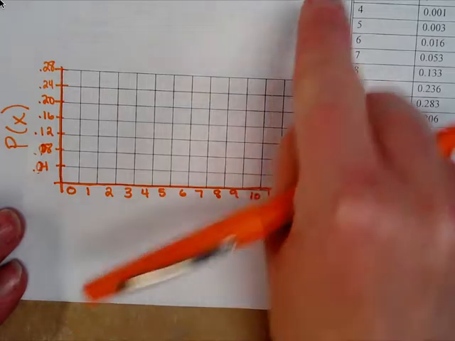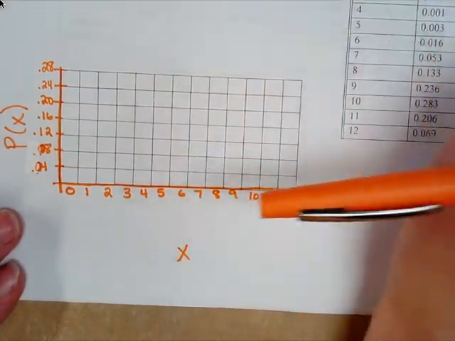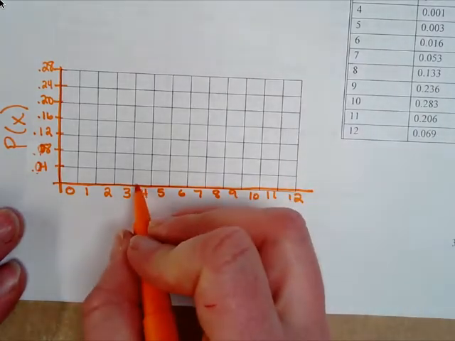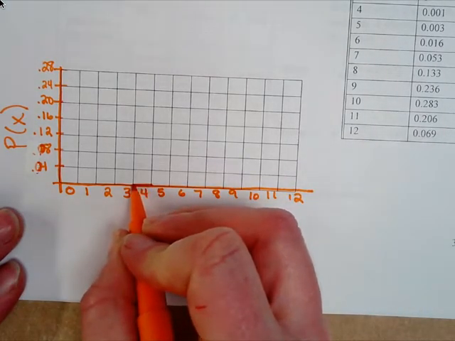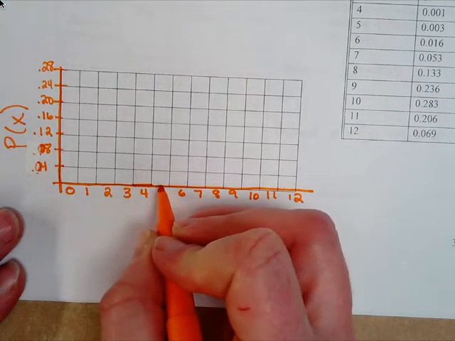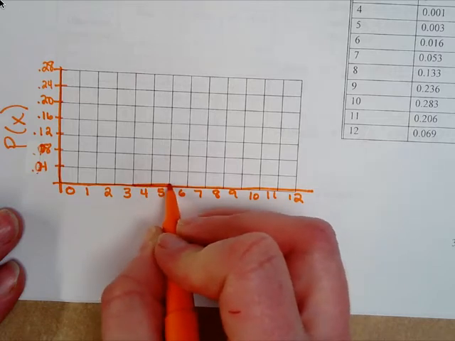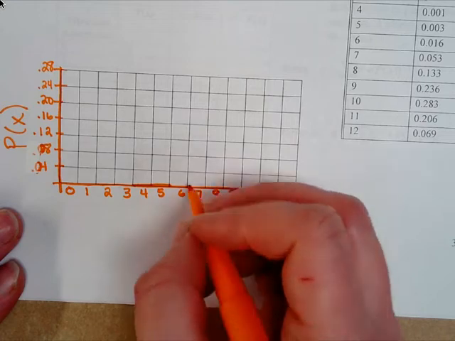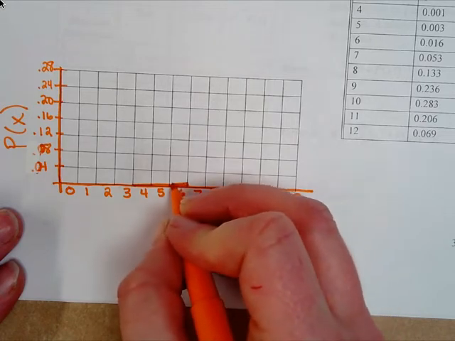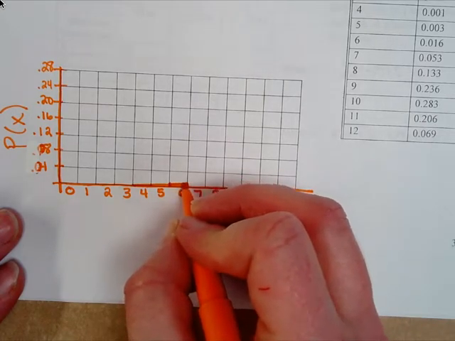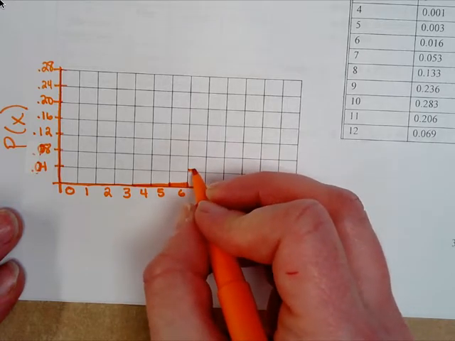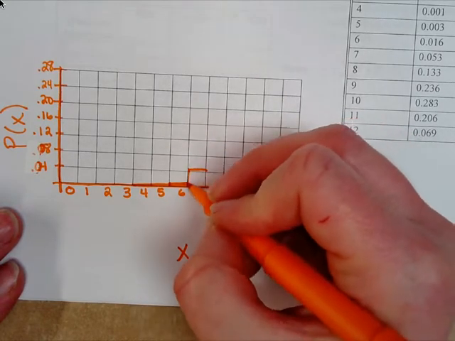All right, so the first 0 through 3 is 0. And then 4 is 0.001. So it's like barely anything. 5 is 0.003, barely anything. 6 is 0.016, so a little bit more. 7 is 0.05, so we actually go a little bit above 0.04.